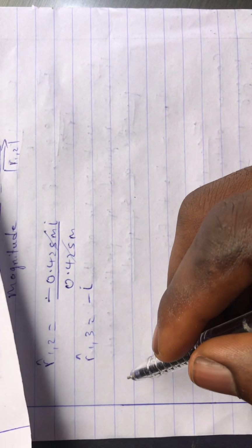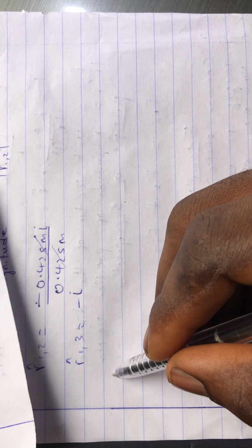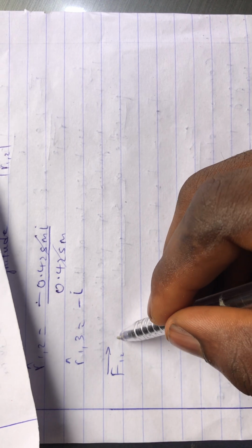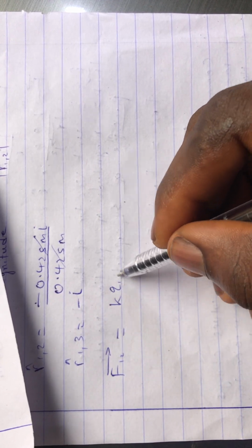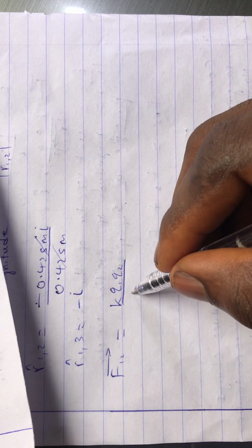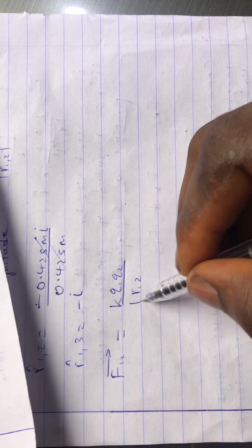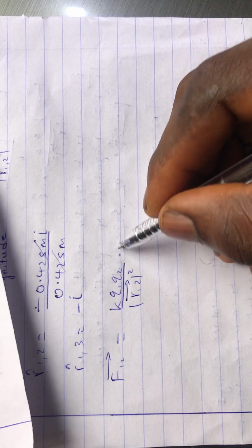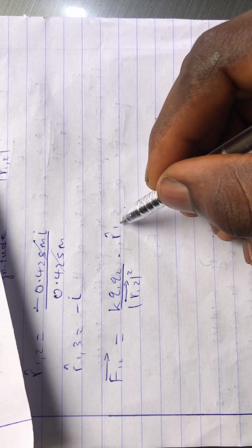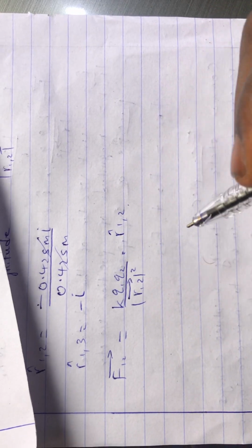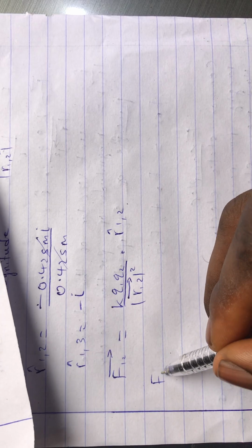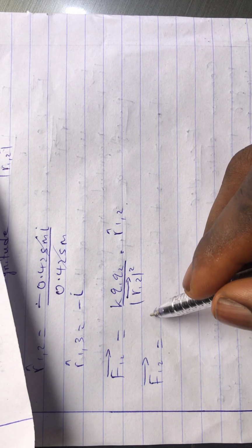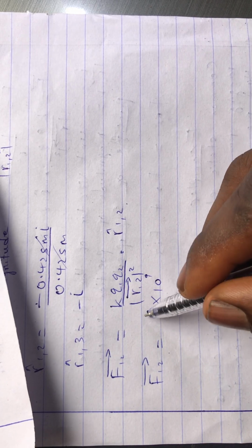At this point, we don't plug in all our parameters yet. Now, to find the force of 1 on 2, we use this: K times Q1 and Q2 divided by R1 and 2 all squared, this is our magnitude, times our unit vector 1 and 2. Now listen attentively. Already we know our K. Our K is actually 9 times 10 raised to the power 9.